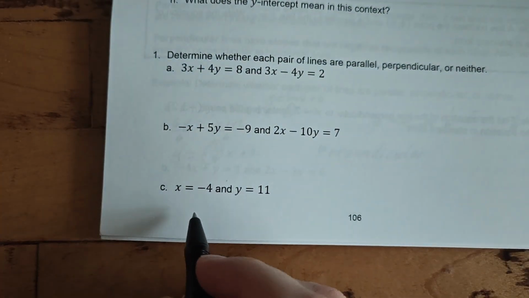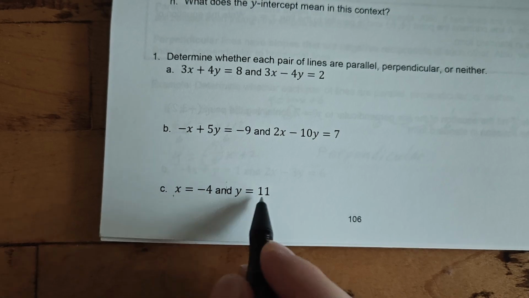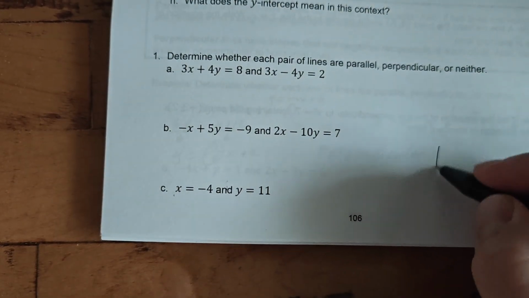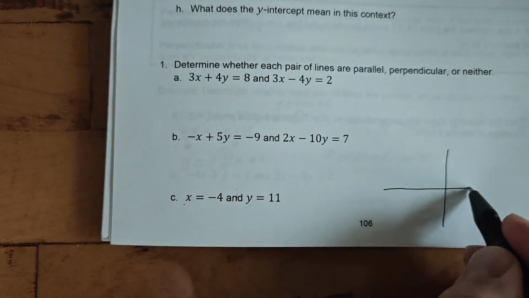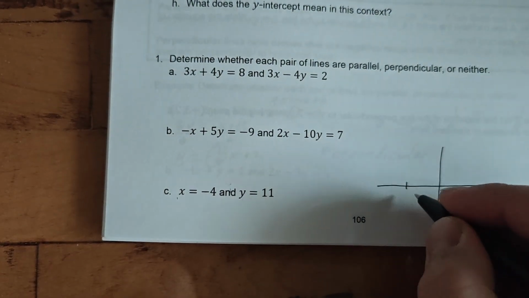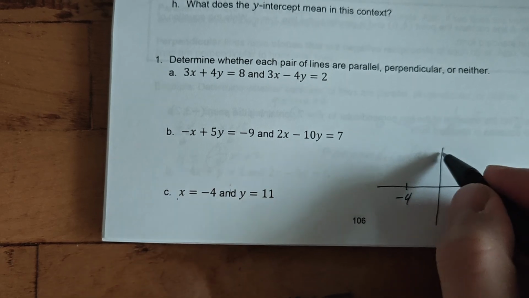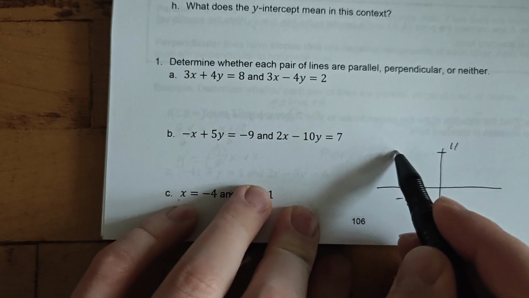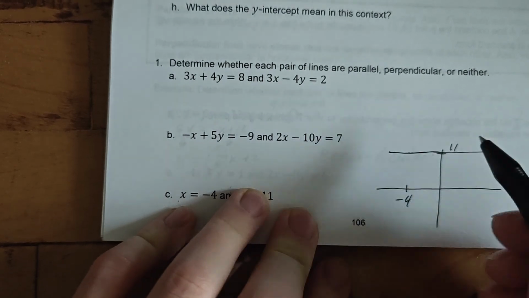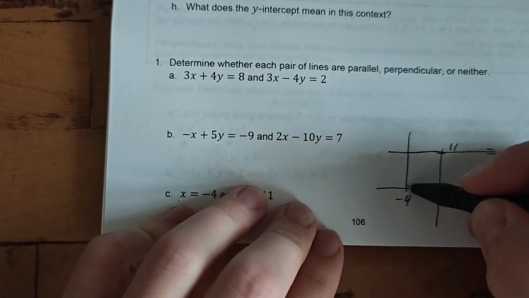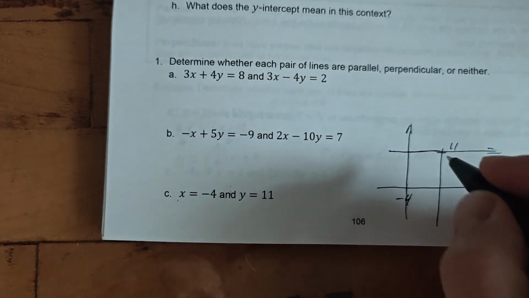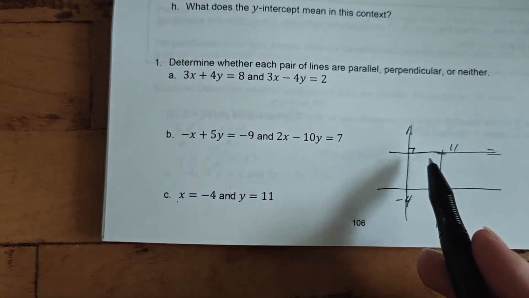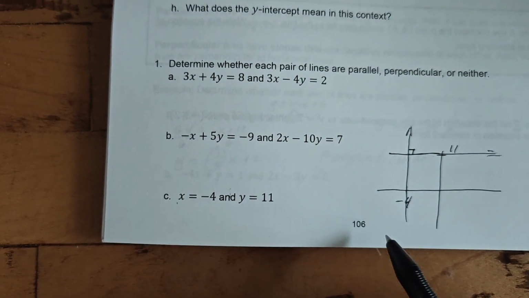One other thing is if you have a vertical line and a horizontal line, they're guaranteed to be perpendicular. So if we graph these, let's look at what's going on here. X equals negative 4. Y equals 11. Y equals 11 is a horizontal line, like that. X equals negative 4 is a vertical line, like that. Perpendicular means that they have right angles between them. It's a horizontal line, it's a vertical line, it's guaranteed to be perpendicular.